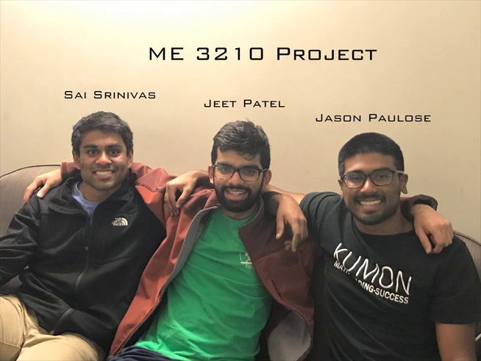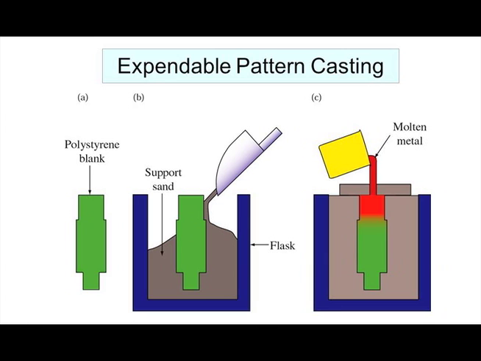Hey guys, in our project we primarily utilize the lost foam casting process to create an aluminum object. The lost foam casting process is an expendable pattern casting method that uses foam for the pattern, taking advantage of the low boiling temperature of foam and the high temperature of the aluminum to produce an aluminum product.